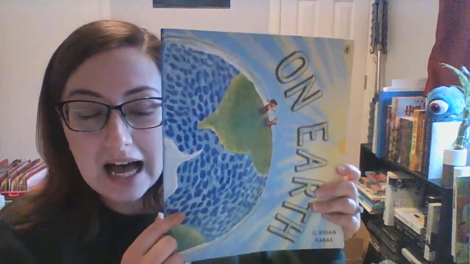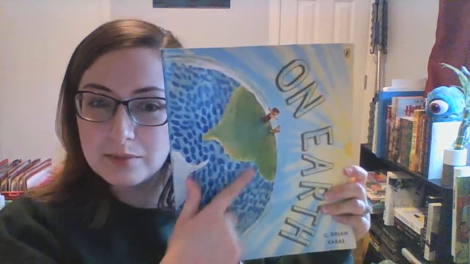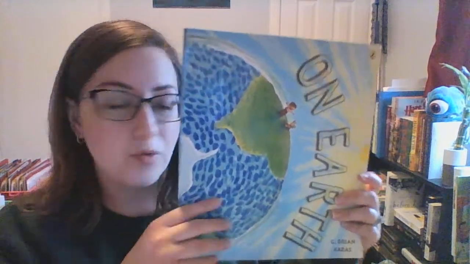It is story time, boys and girls. Our theme this week was Earth Day and the weather. So the story today is called On Earth. And this is a picture of the Earth, which is what we live on. So it is by G. Bryan. G. Bryan.